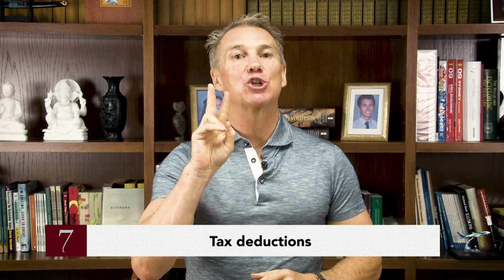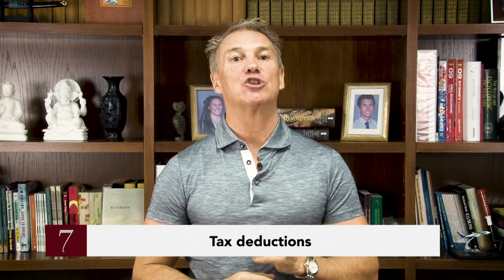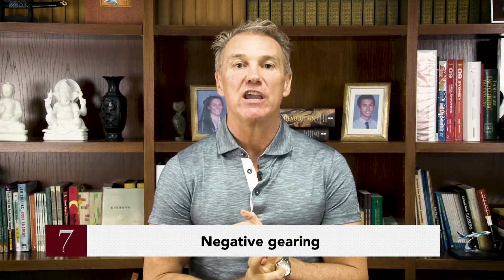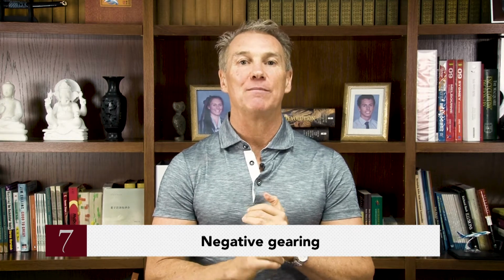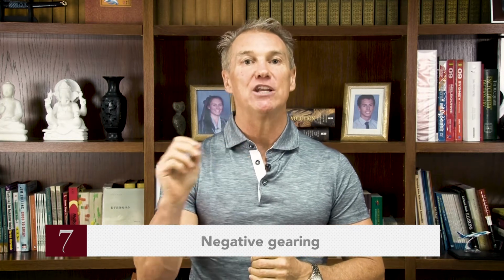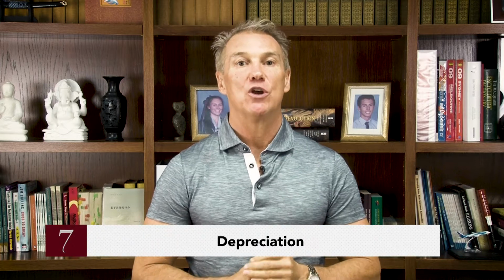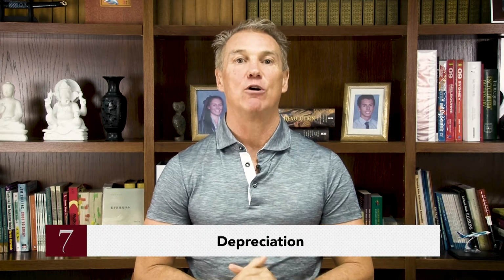Tax deductions. There are two elements to tax deductions on property. Negative gearing, which allows you to claim as a tax deduction the negative difference between your outlays and your income on income-bearing property. This allows you to offset your costs and reduce your taxable income. Depreciation, which is a very useful cash flow tool.